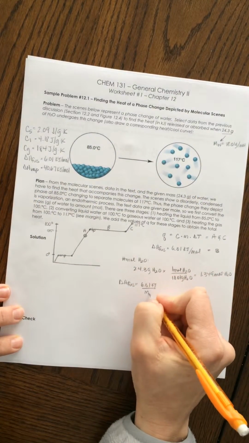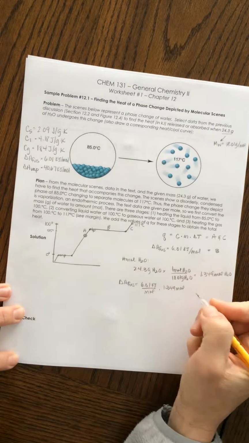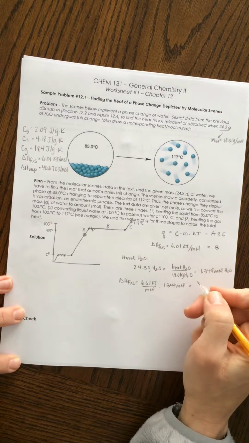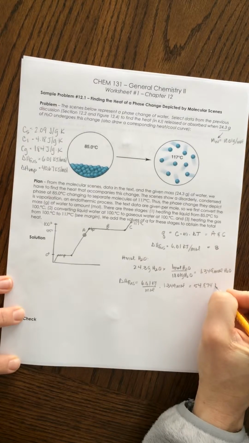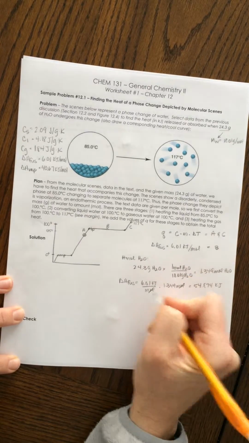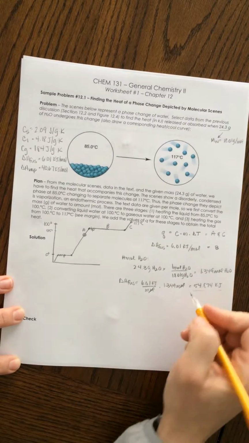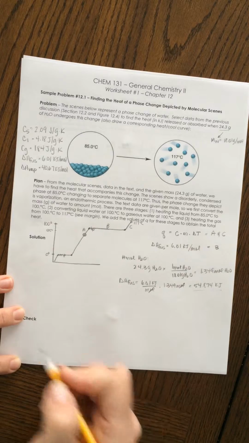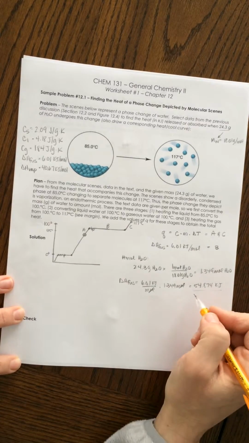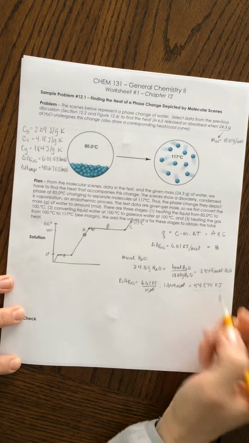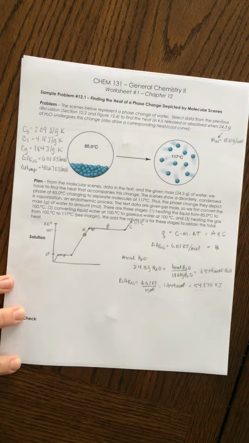Kilojoules per mole times 1.349 moles. Now we're going to end up getting 54.874 kilojoules, right? Because moles are going to cancel. I encourage you to keep lots of significant figures early on as we're working through. We'll reconcile significant figures at the end, but you don't want to round too soon because that can end up having you lose accuracy.